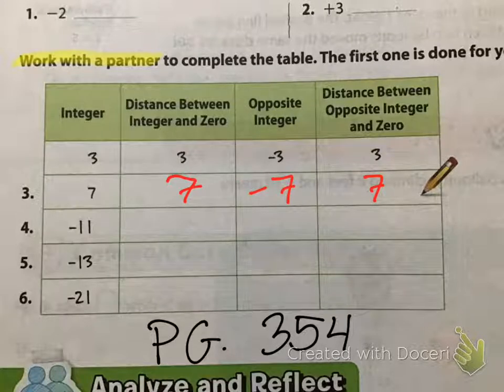So, the distance between negative 11 and 0. What's the difference between negative 11 and 0? Rocco? 11. What's negative 11's opposite integer? 11. What's the difference between 11 and 0? 11. You see how easy this is? The distance is always positive.